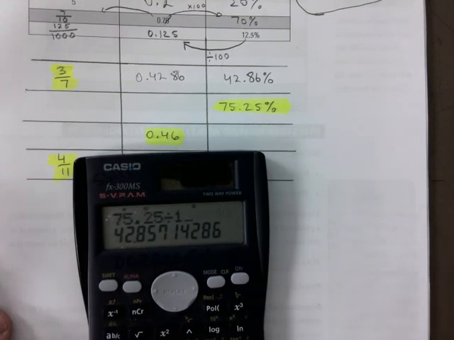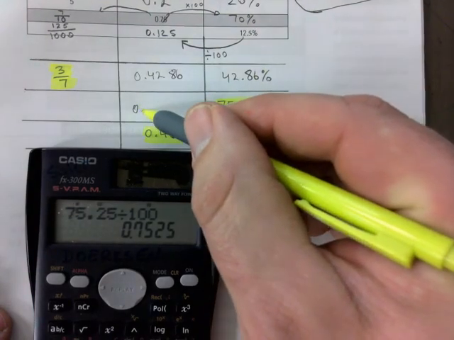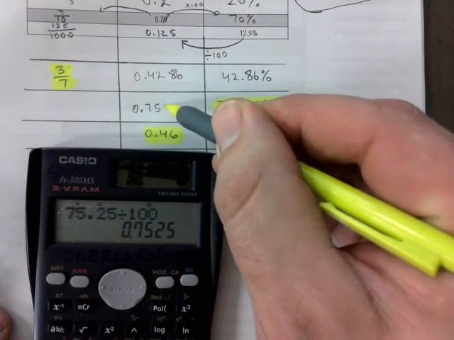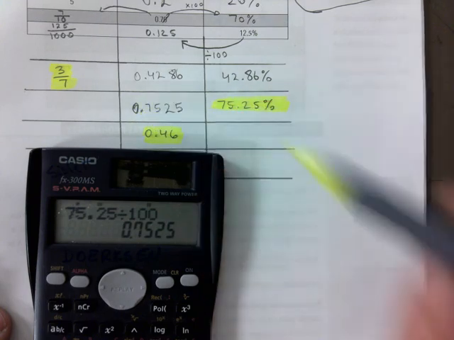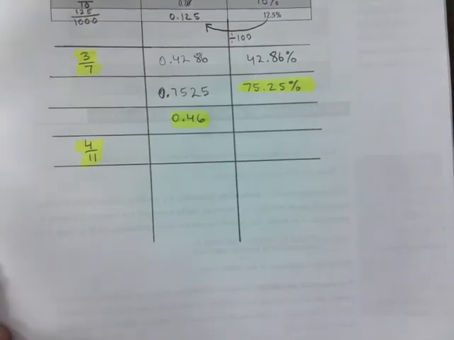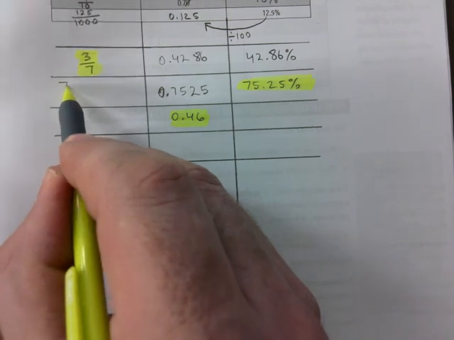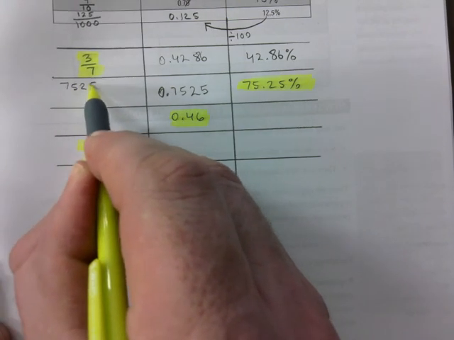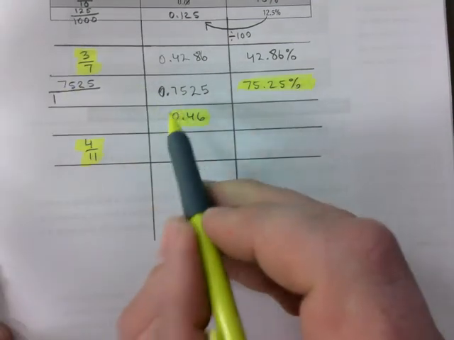75.25 divided by 100, right? Because you'll divide it by 100 and you use all decimals there. Like that. Make sure you write this down, okay? And then once you have it as a decimal, you write it like this: 75.25 over, put a 1 down, and then count the decimal places.